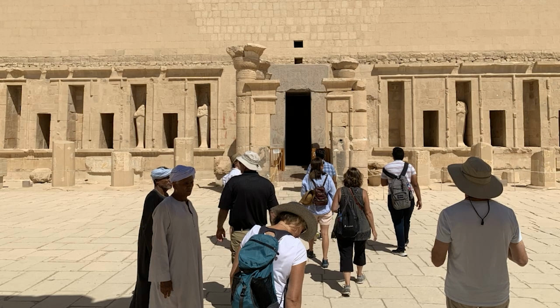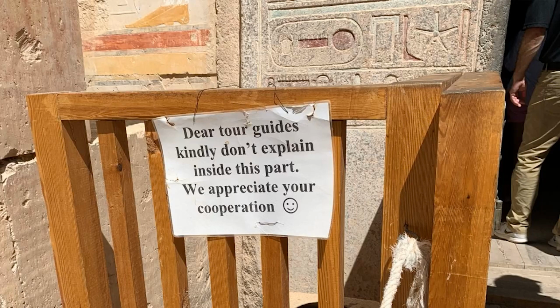I get a kick out of this photo because the sign says, "Dear tour guides, kindly don't explain inside this part. We appreciate your cooperation." They do not want the tour guides inside this area telling people what's really going on. But yet right above this sign, you see the Stargate symbolism there, carved out in the hieroglyphs. So just the two signs together always cracks me up.